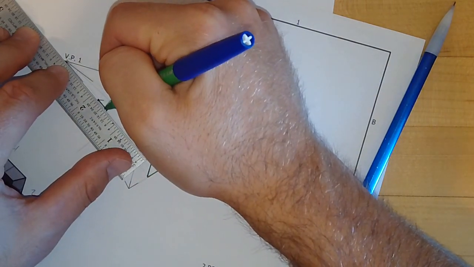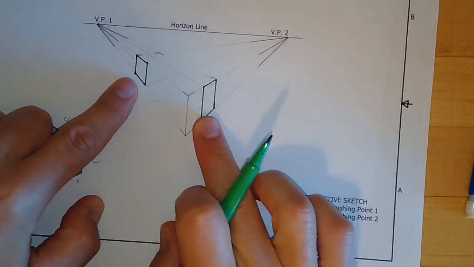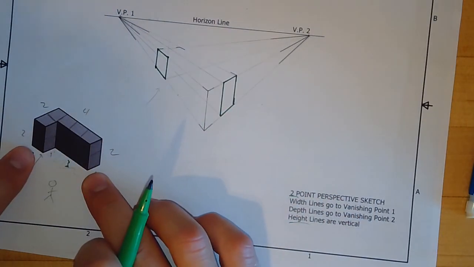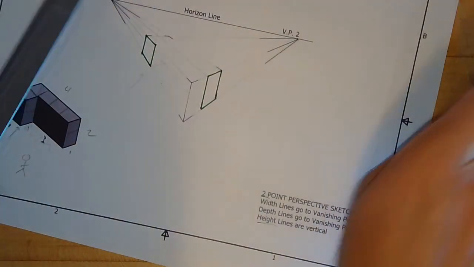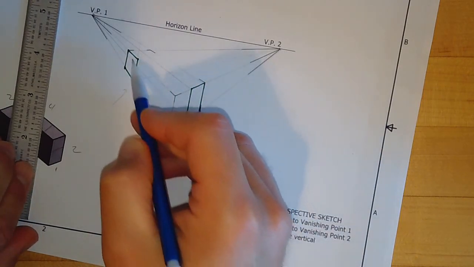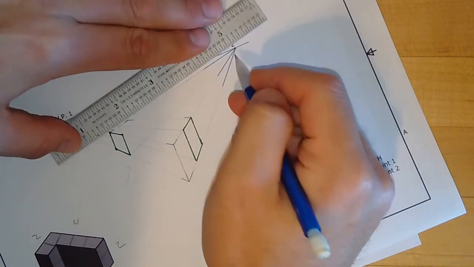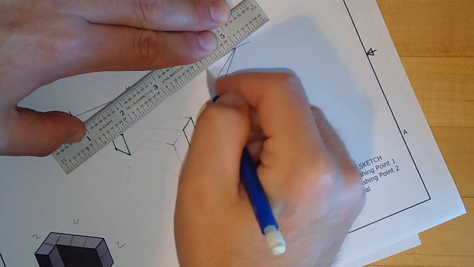Now you can choose to do this early or at the end. It's up to you. But now you can see I've established these 2 faces are those 2 faces. All right, let's check our rules out. What do we miss? Well, I got a new dot here. It does not go to vanishing point 2. It goes vertical and vanishing point 1. Every dot on here follows the 3 rules.